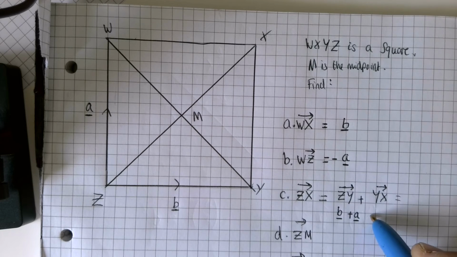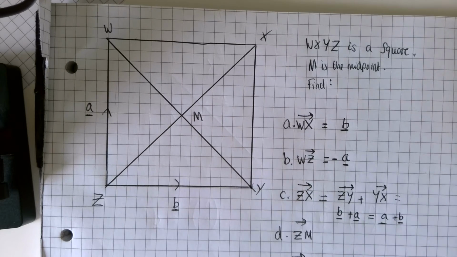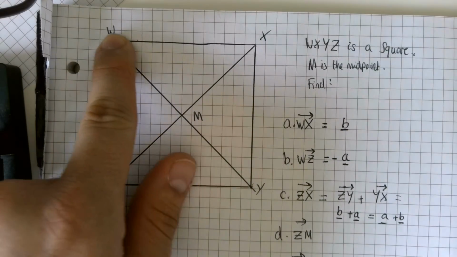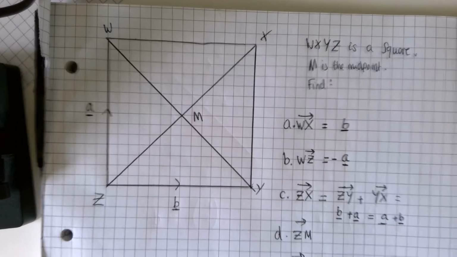Now I could actually apply those in any order. I'm just going to emphasize that by changing the order. I could apply vector A and then vector B. It doesn't matter, I'm still going to get there. So the order doesn't matter.